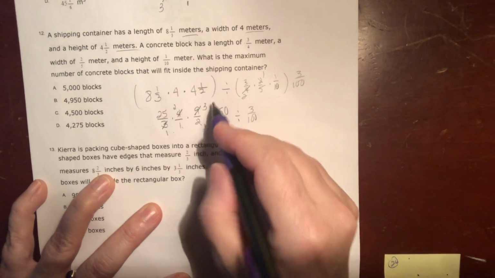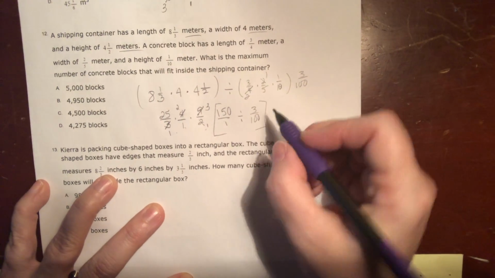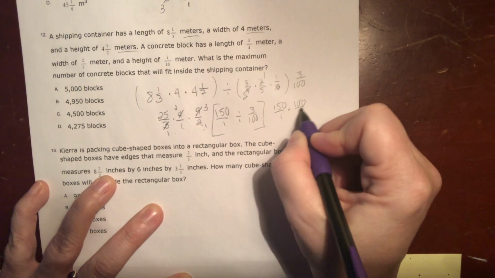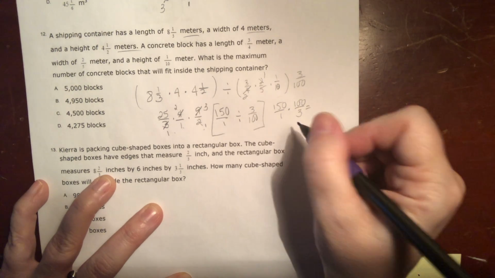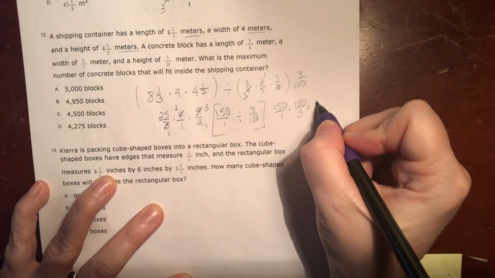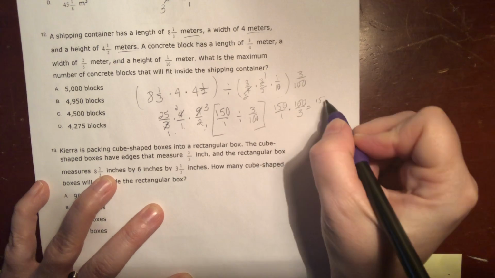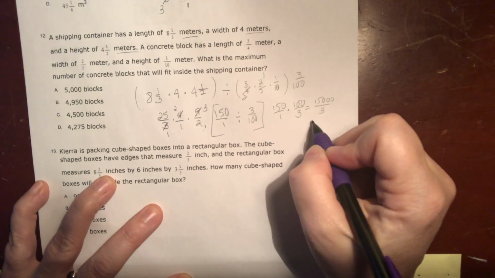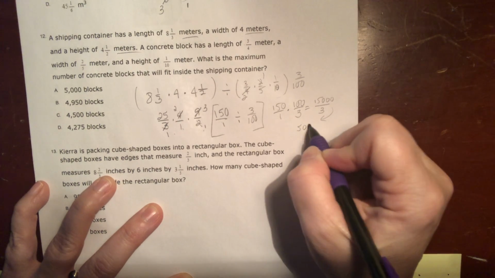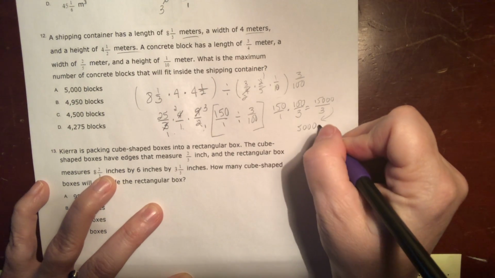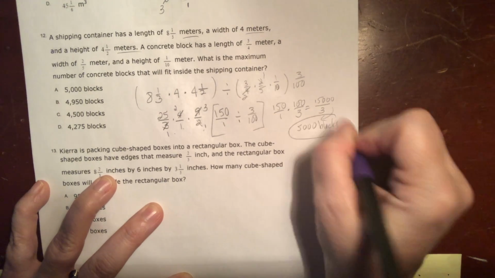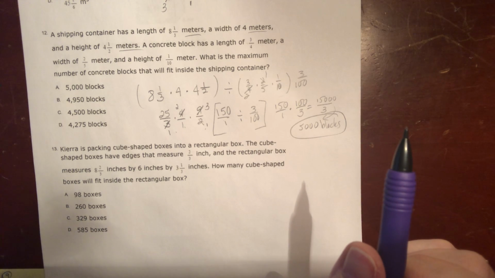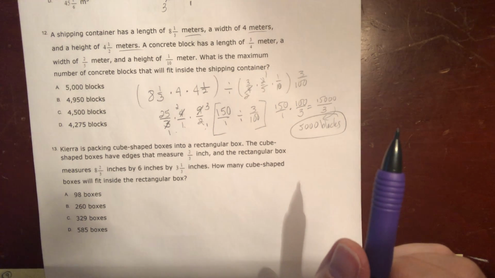All right, so now we have this problem. This is division, so keep, change, flip. So now we have 150 times 100 divided by 3 is 5,000 blocks. That's what I got. Let me check the answers. 12 is, uh-oh, something went wrong. Maybe.